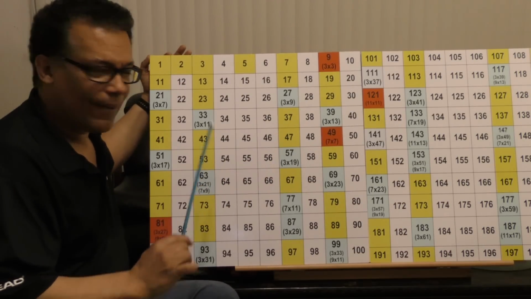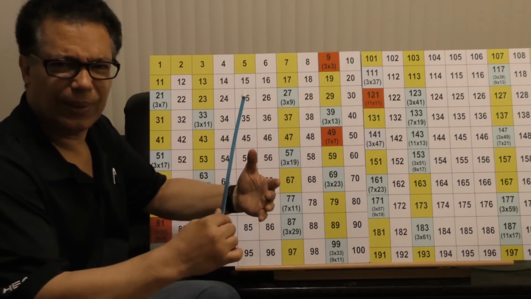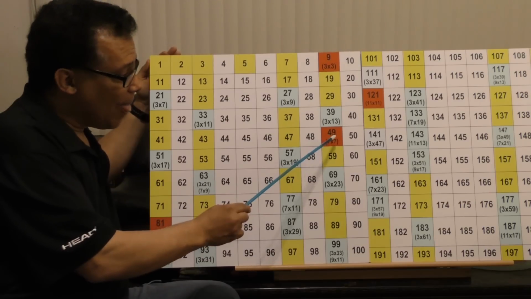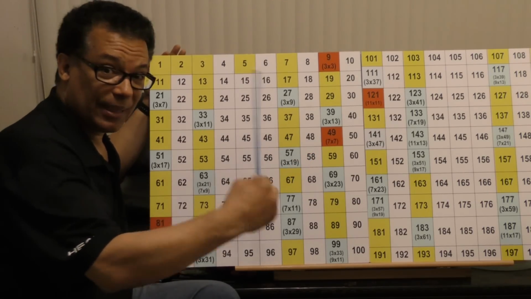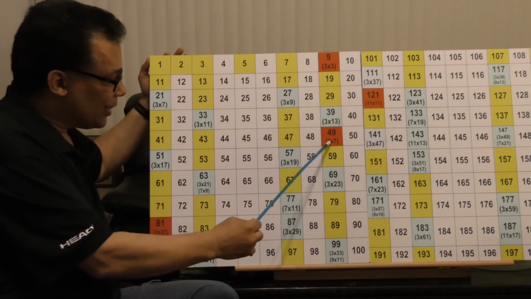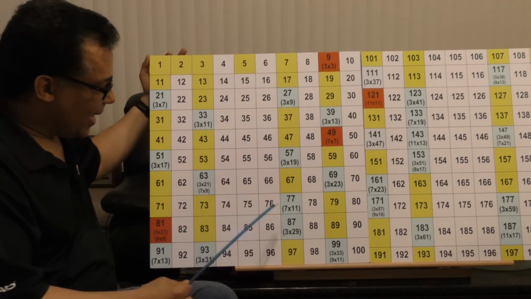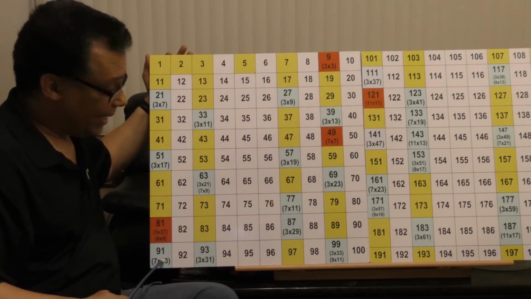Now you'll notice a very fascinating modification going on here, where 7 times 7 gives you 49, but notice that 7 enters the algorithm at this point, so that you can see 7 times 9 over here, and 7 times 11 here, 7 times 13 here.